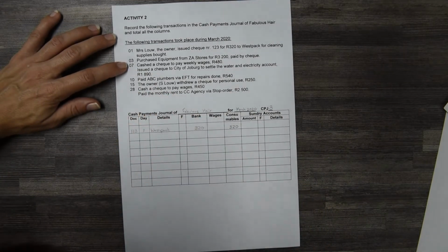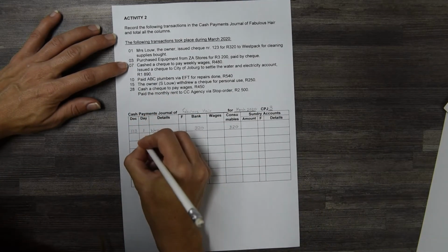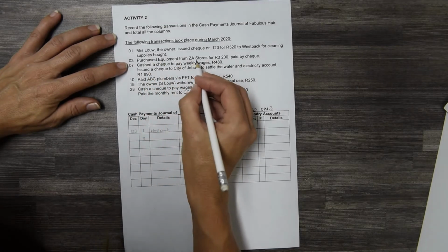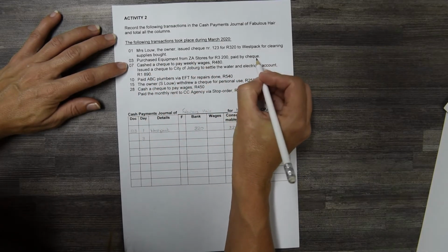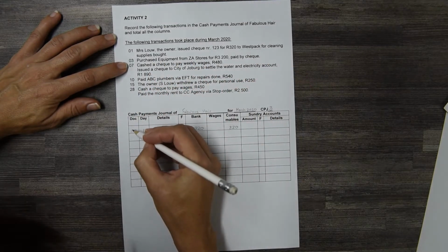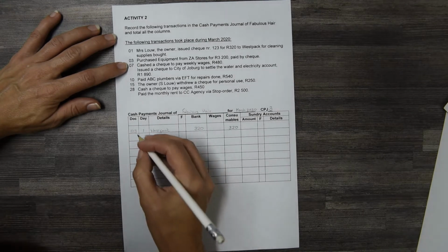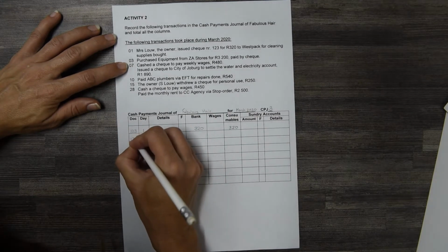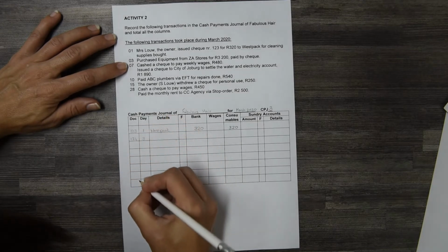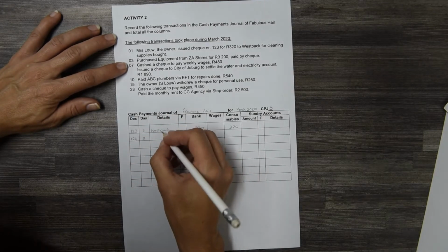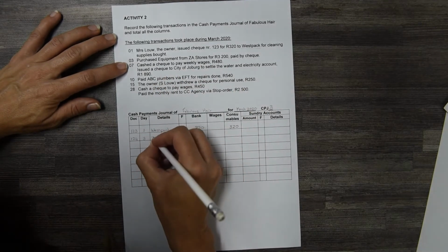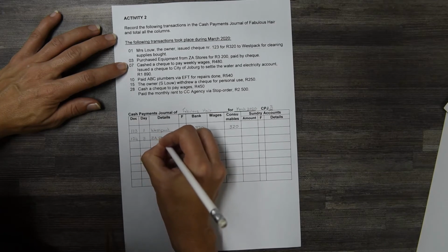The next transaction happens on the 3rd. You purchased equipment from ZA Stores. You paid by check. Now these check numbers need to follow on each other. So if you have the first number, you will just carry on numbering. This was issued to ZA Stores, so you write ZA Stores.